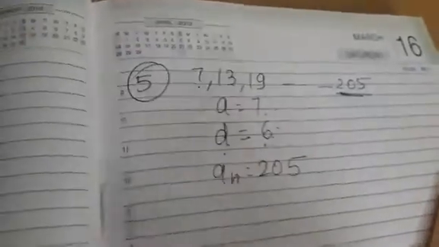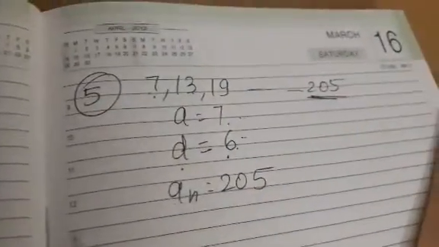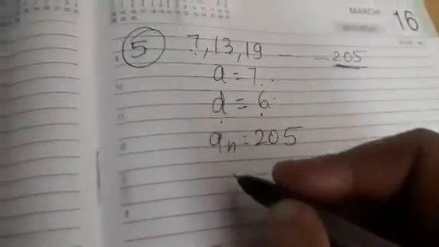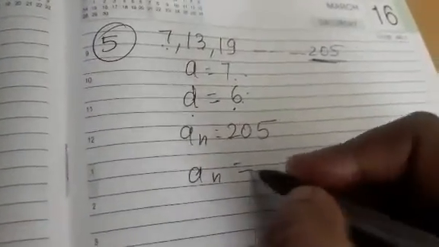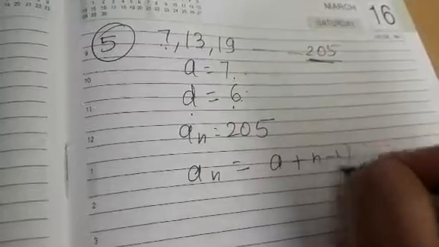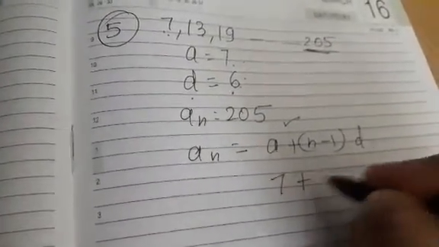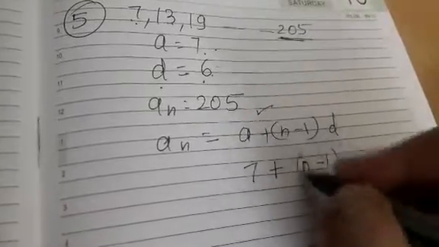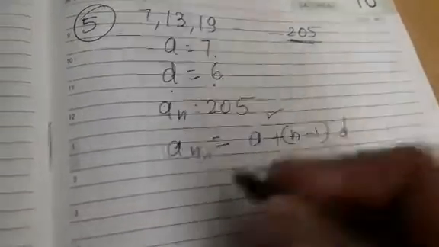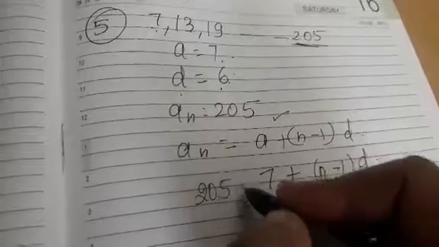So when you know that the last term is 205, we will come to know the value of n by the formula an is equal to a plus n minus 1 into d. A is 7 plus n we don't know, d we have taken out as 6, and 205 is the nth value.